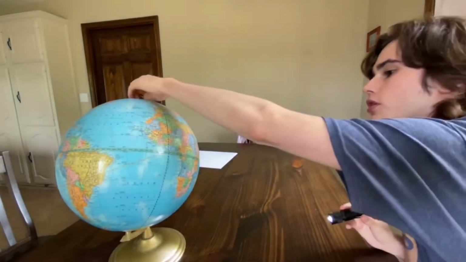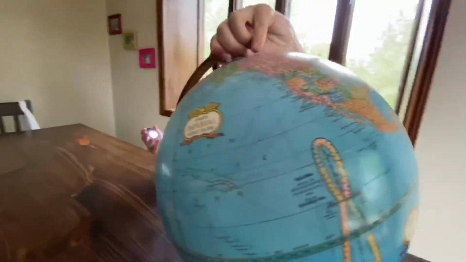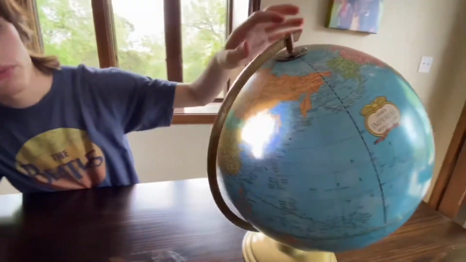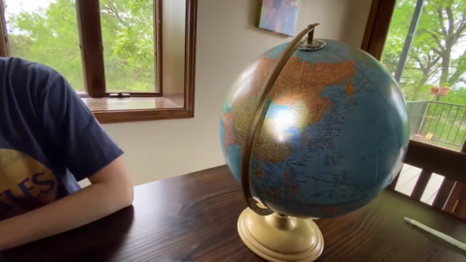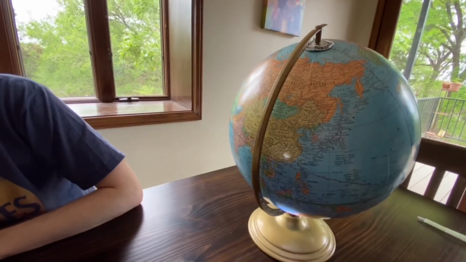Now, the Earth continues moving, but the axis of rotation stays the same, and we reach a point where the north is pointed towards the sun, while the south is pointed away from the sun.